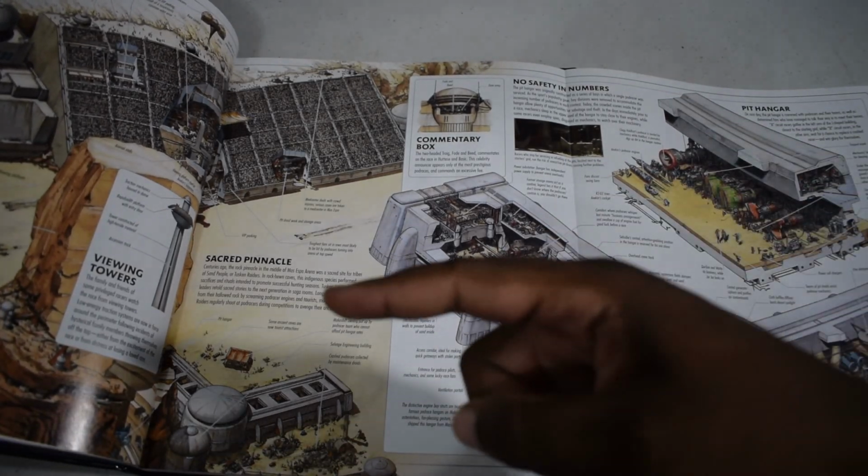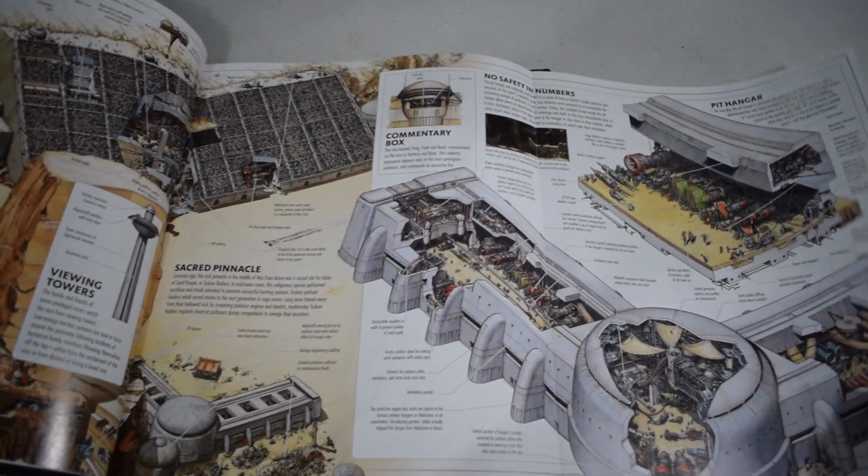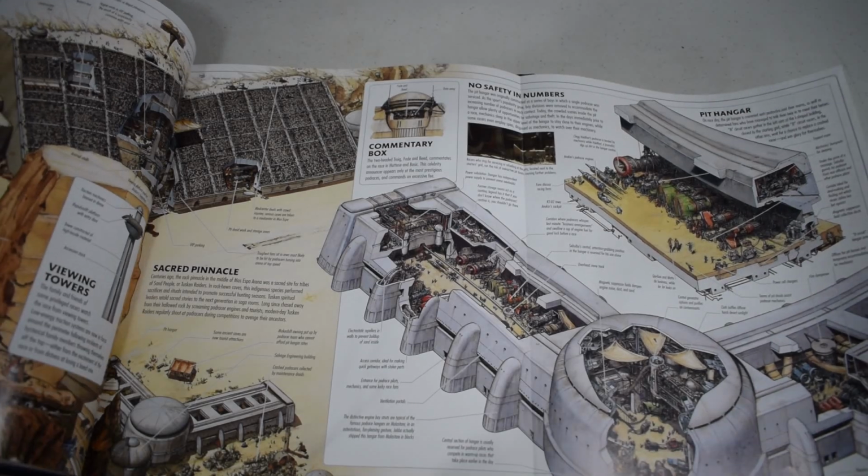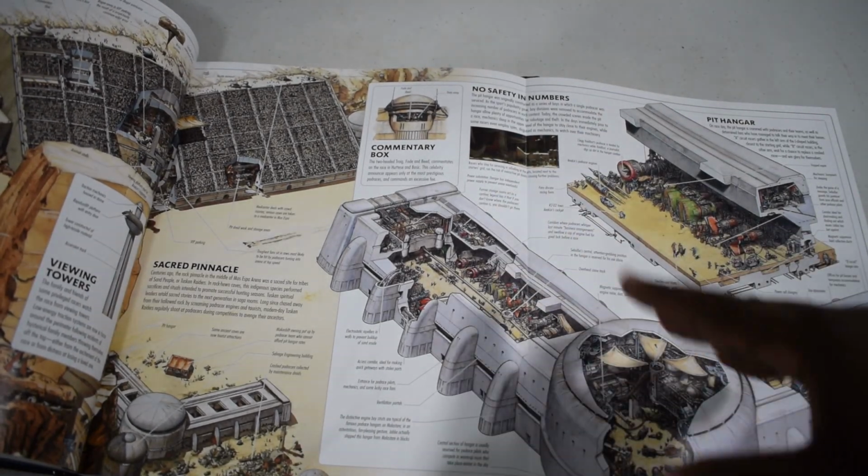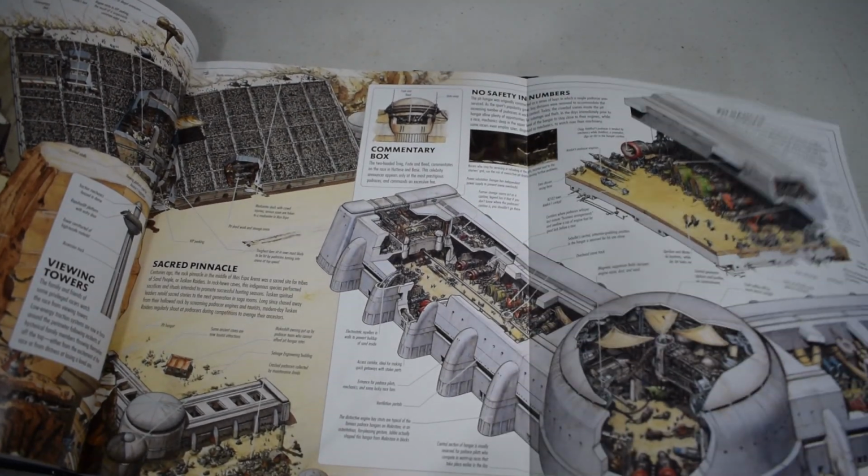I had seen the pictures on the left. I had never seen this section over here on the right, so this is cool as well, to get a better look at the building where all the pod races are staged before they go out and race.